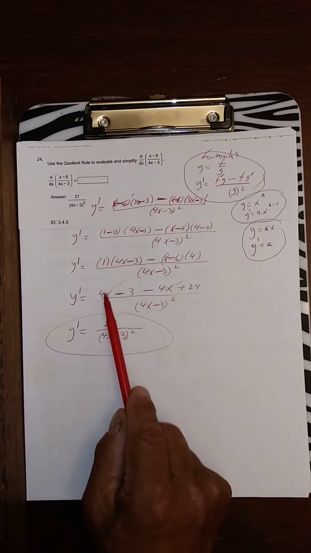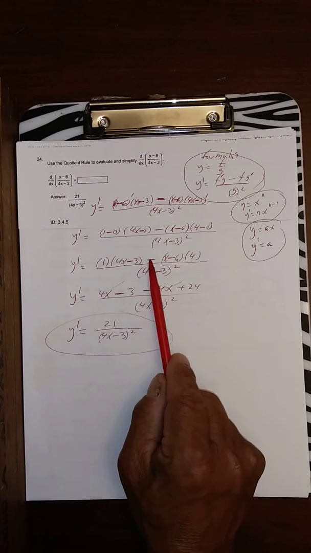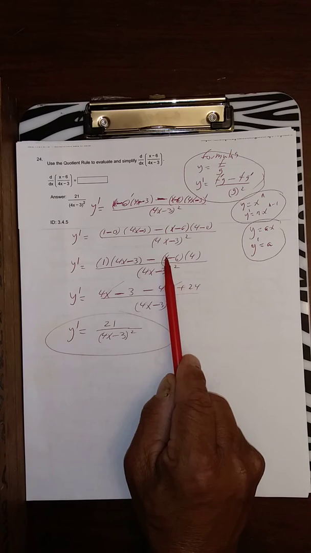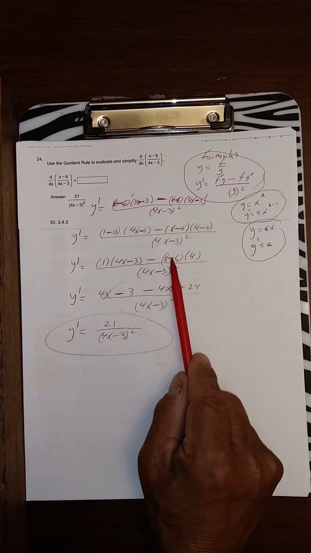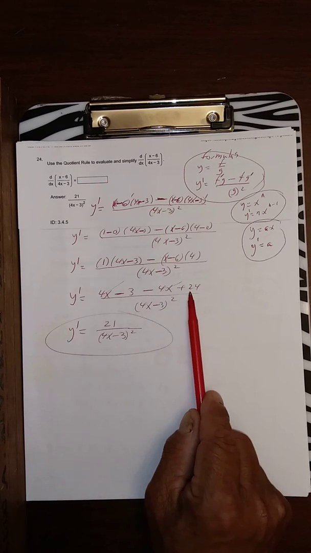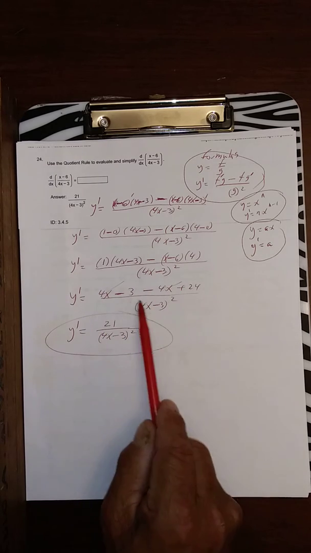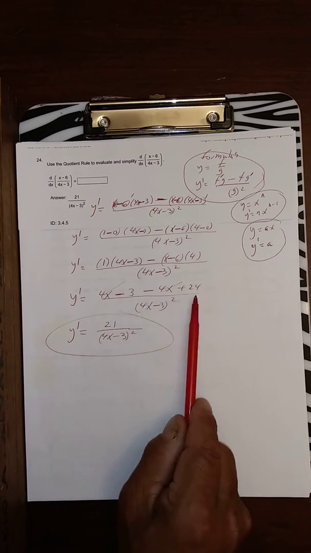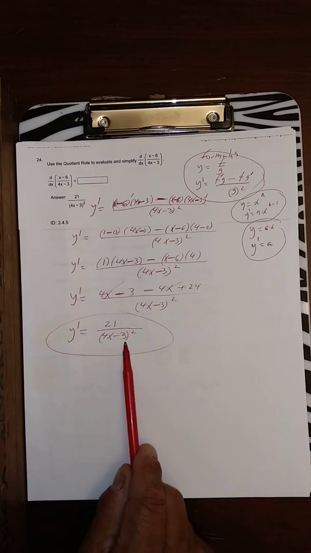So 1 times that is 4x, 1 times that is minus 3. We have negative 4 times that, negative 4x. That times is going to be negative 24, negative positive 24. 4x minus 4x gone. So these two numbers here are going to give 21 over (4x minus 3) squared.